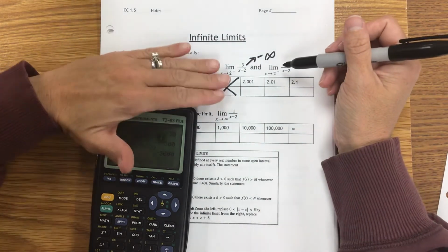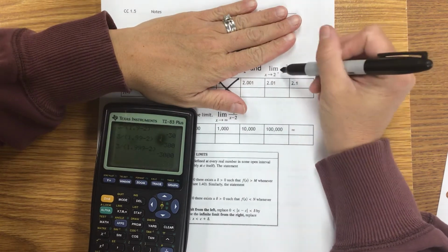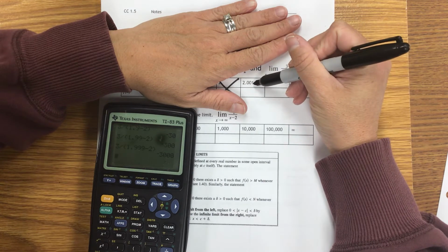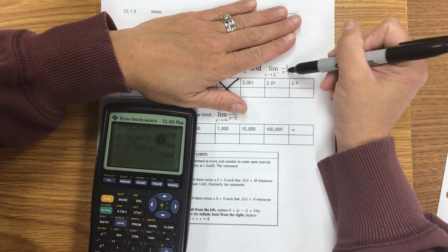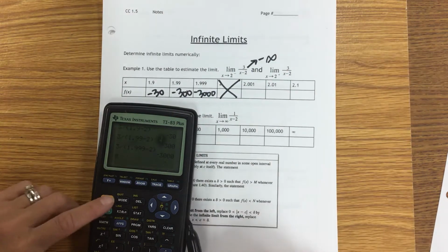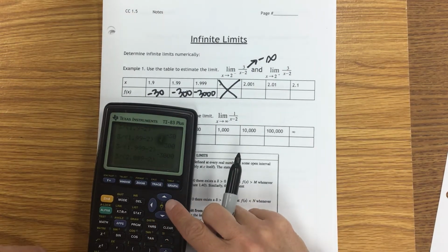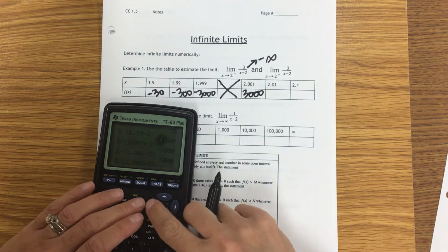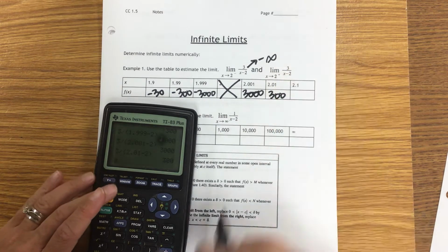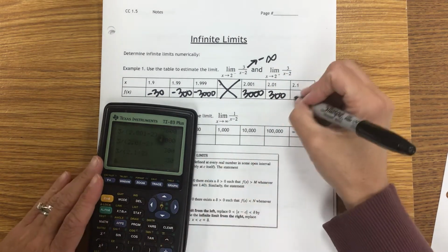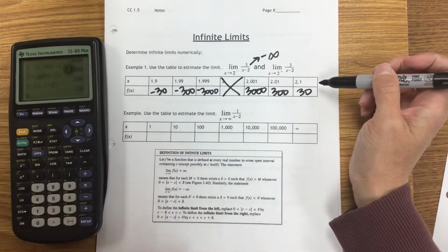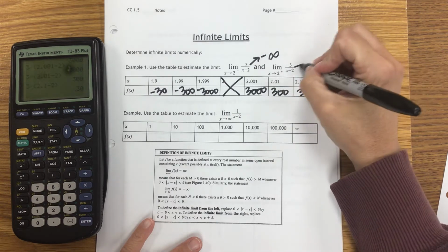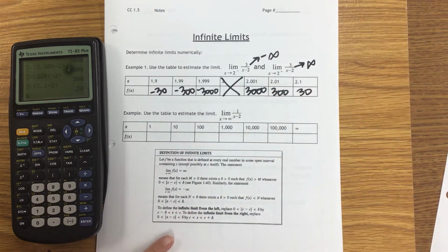All right, now I'll do this next limit. Again, I'm not going to look at this part, I'm only going to do this part. So this is the limit as x approaches 2 from the positive side. So I picked a number a little bit bigger than 2, a little bit bigger, and I will plug them in here. I got 3,000. I got 300. And I got 30. So as we get closer to 2 from the right-hand side or from the positive side, these are getting bigger and bigger and bigger. So I would say this limit approaches infinity.